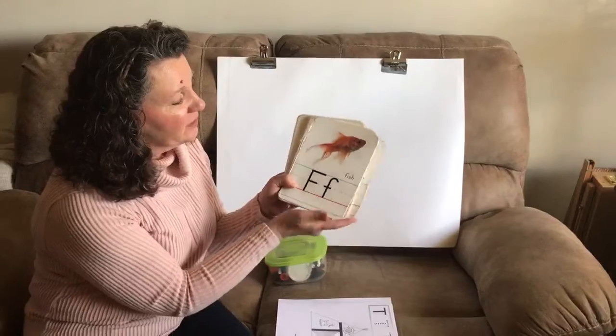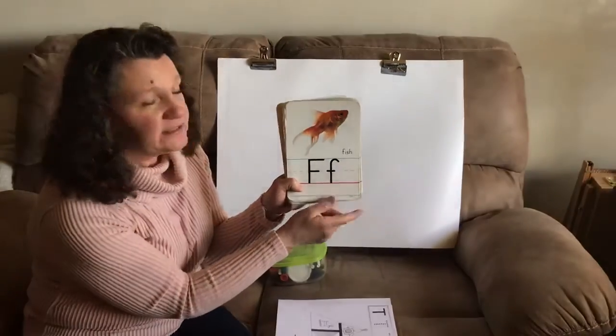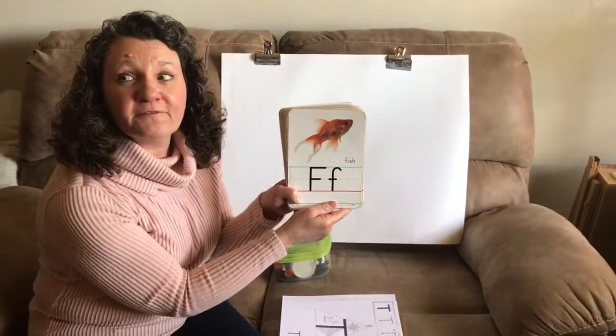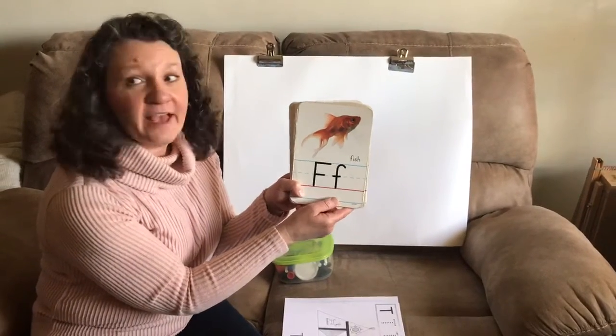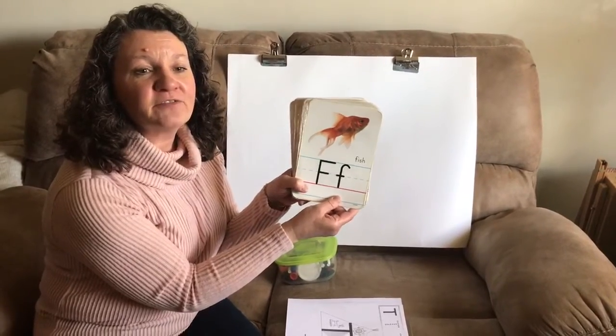And what letter is this one? F. Okay, we have our capital F and our lowercase f. F makes the f sound. F is for fish.